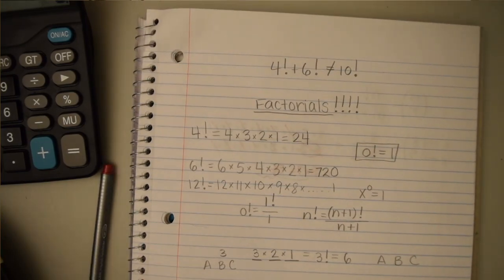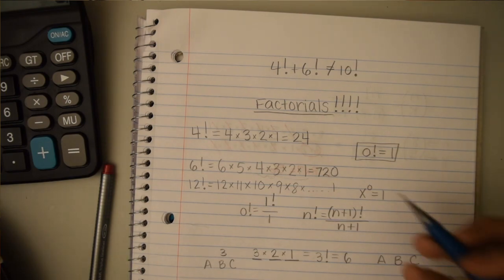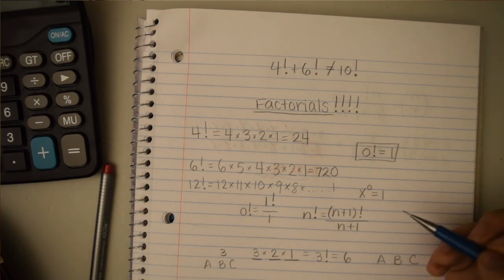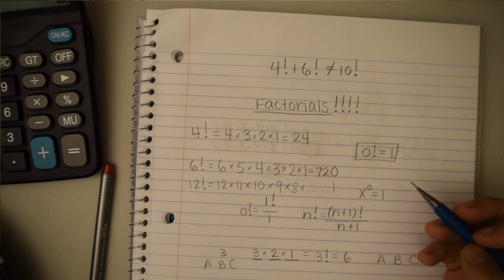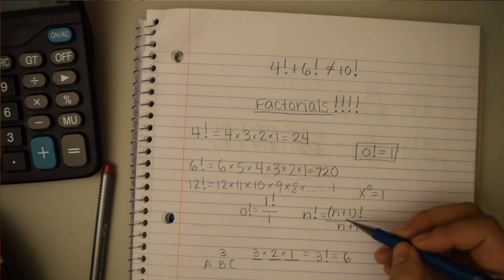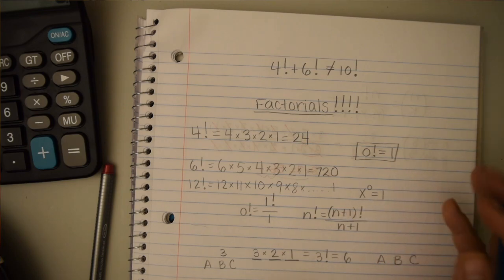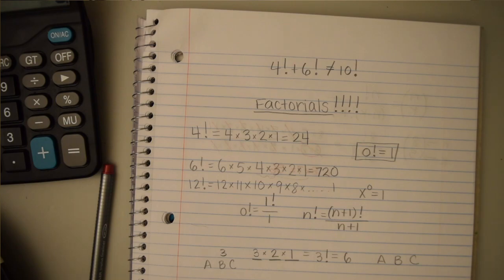You could probably find some cool patterns. It's been a while for me, but you could probably use this definition to find some cool patterns and proofs. I do know a lot of convergence proofs have to do with this, like whether a series converges and you use the n+1, you find the ratio test, blah blah blah.